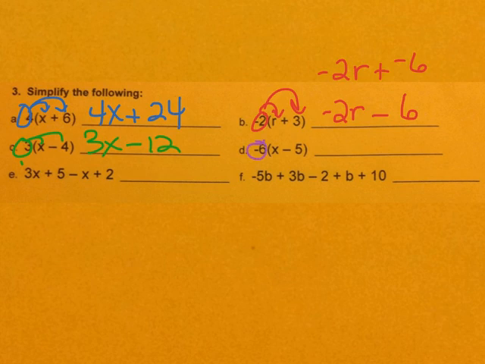And letter D, negative 6 times everything inside would be negative 6x. And then this is the tricky one. It's a negative 6 and a minus 5. So I kind of think of that as negative 5. A negative times a negative is positive, so that's going to end up being actually plus 30. Or if you kept the minus, it would be a minus a negative 30. But remember, a minus a negative is plus positive anyway, so it's still really just plus 30.